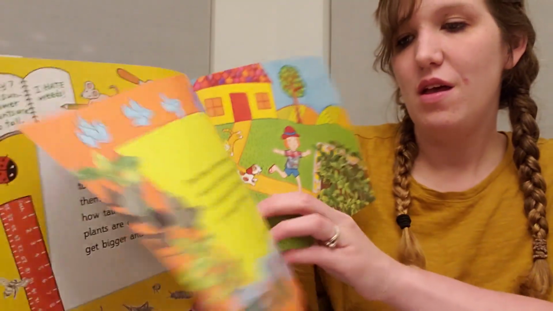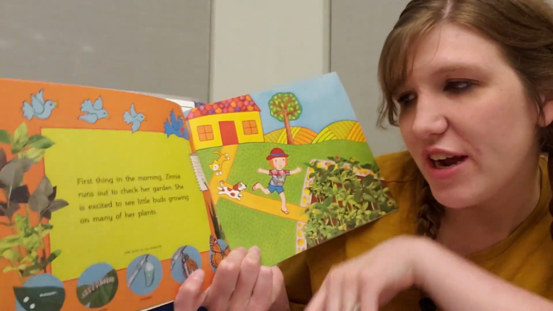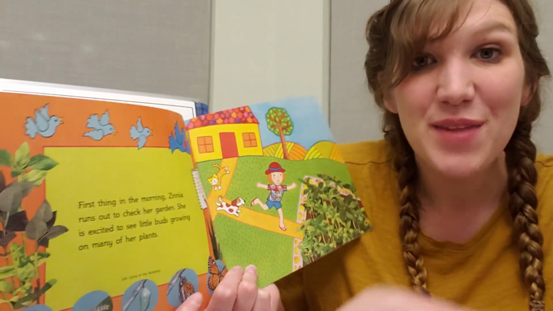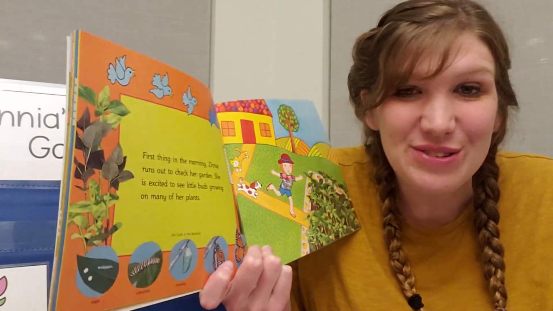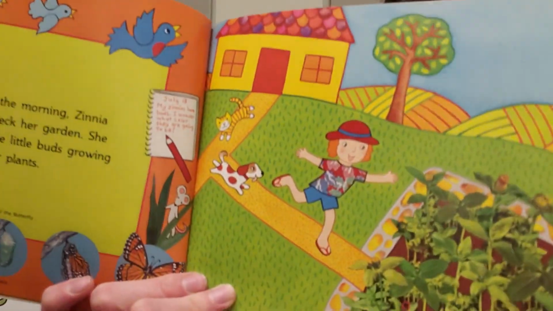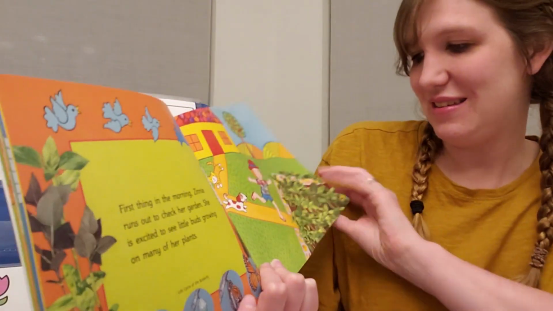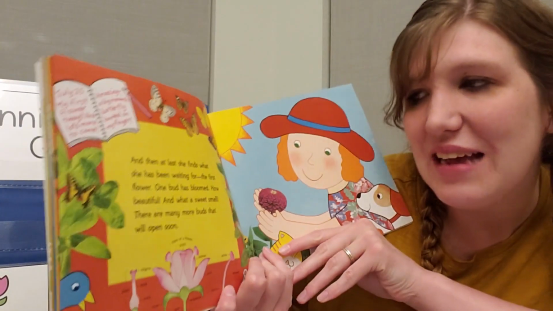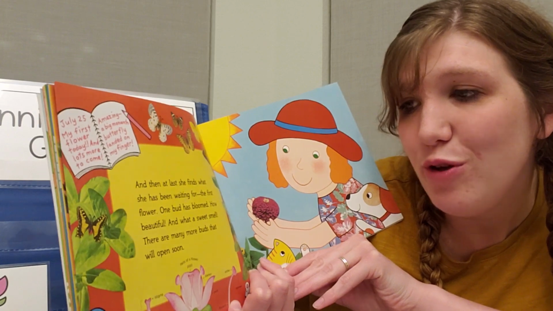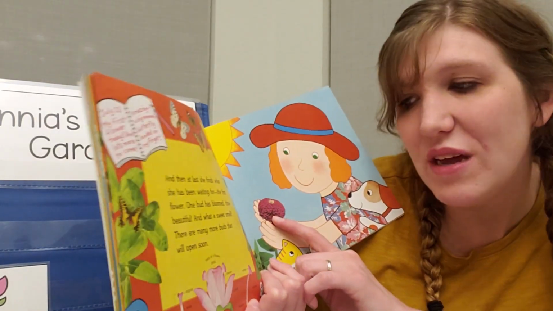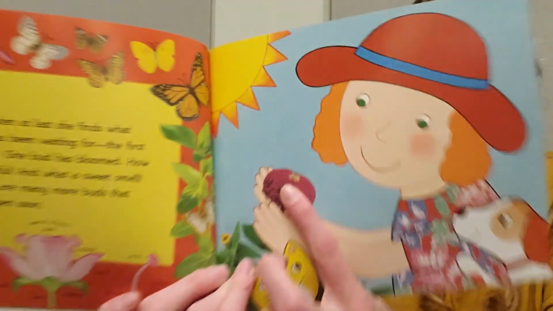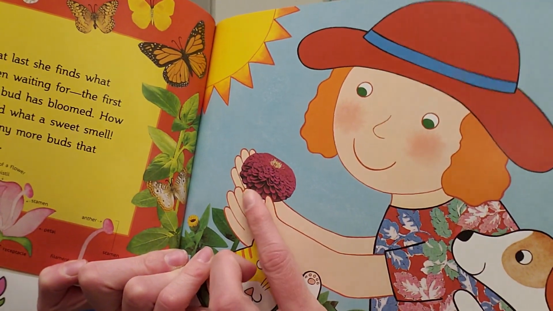Wow. First thing in the morning, Zinnia runs out to check her garden. She is excited to see little buds growing on many of her plants. Remember, what do buds grow into? Flowers, that's right. I can't wait to see what flowers she has. And then at last she finds what she has been waiting for. The first flower. One bud has bloomed. How beautiful, and what a sweet smell. There are many more buds that will open soon. Look at her beautiful flower.